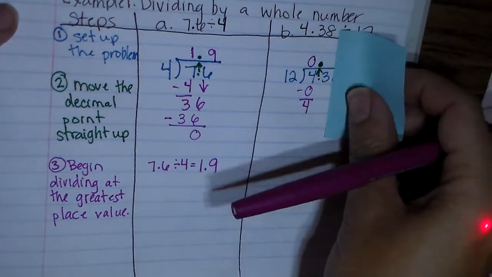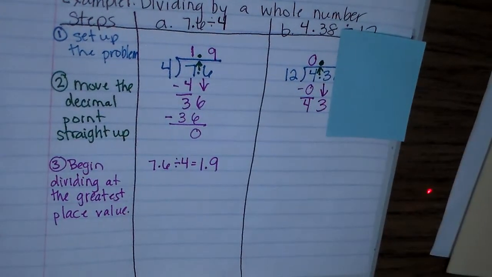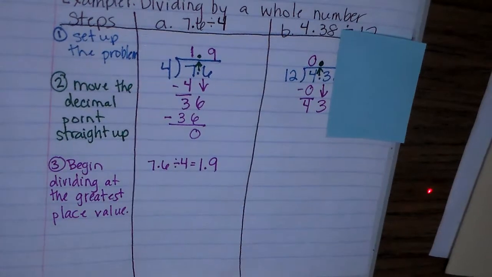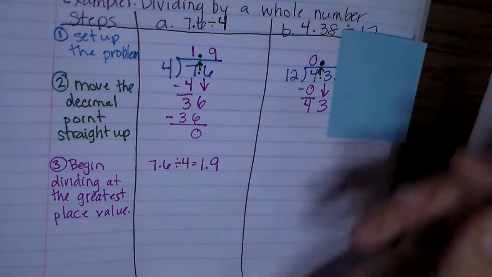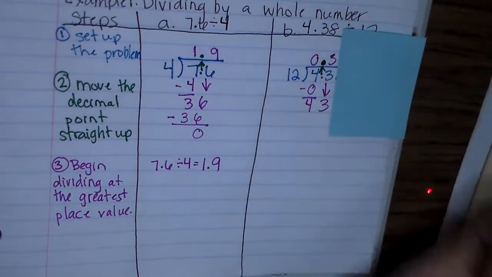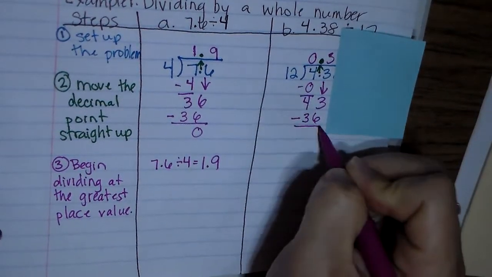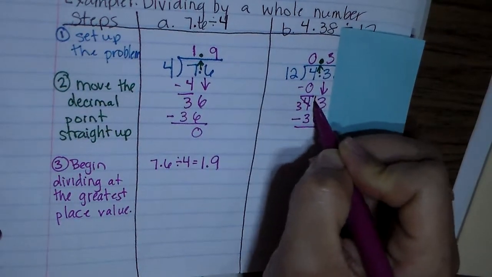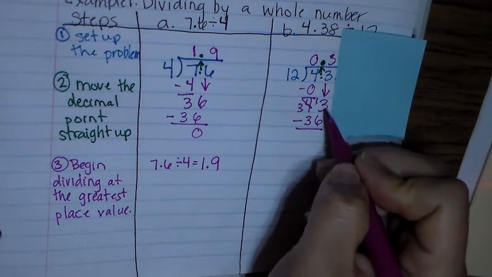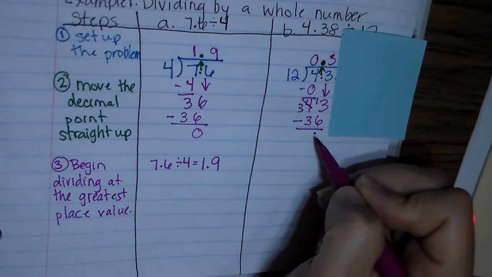Okay, so I have 4, and now I'm going to bring down the 3. And now I focus on 43 divided by 12. 43 divided by 12 is going to be 3, because if I divided it into 4, it would be too much. 3 times 12 is 36. I can't do 3 minus 6, so I'm going to borrow from my 4 and make that 13. 13 minus 6 is 7.